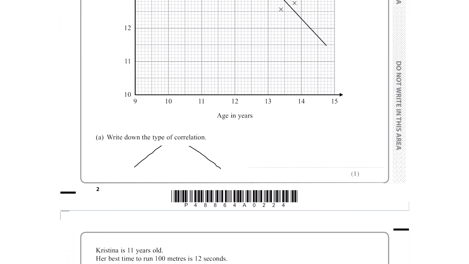And if you can't remember that, you can draw a straight vertical line next to it, and this looks like the letter N. Whereas if you did it here, this does not look like the letter N, it's backwards, so it's a negative correlation. So we can just write negative there.